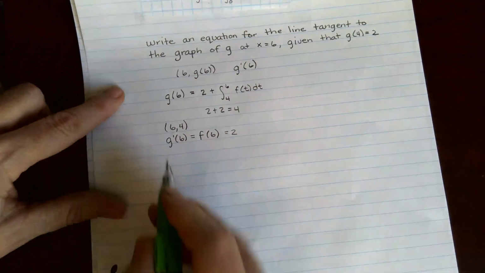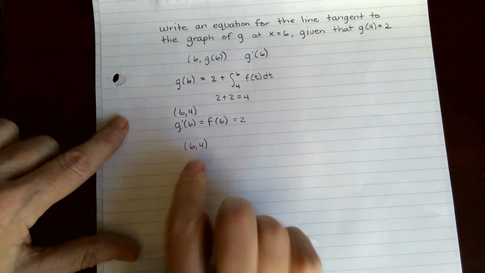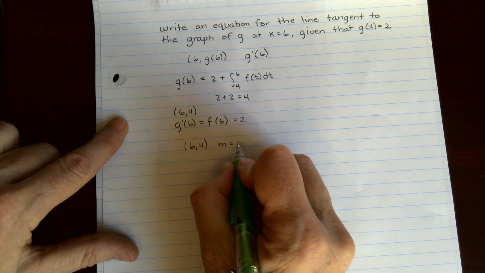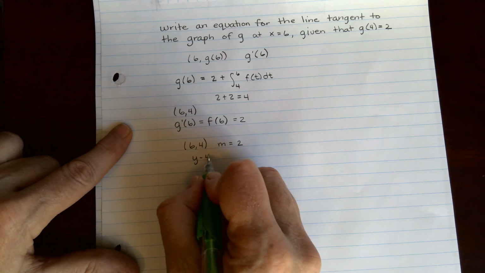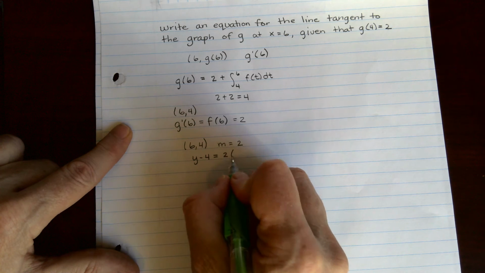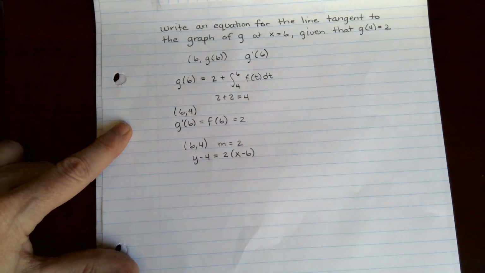So all I need to do is write an equation of a line that goes through that point and has a slope of 2. So y minus y1 is m times x minus x1, and we can go ahead and leave it just like that.